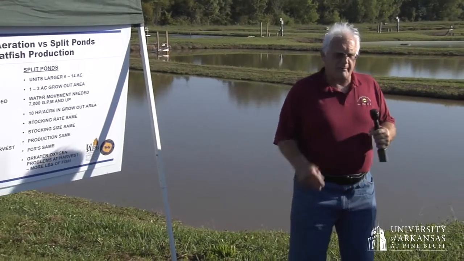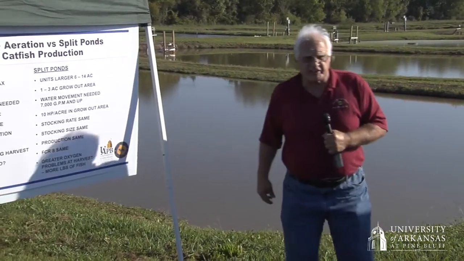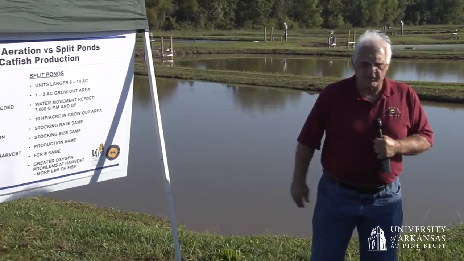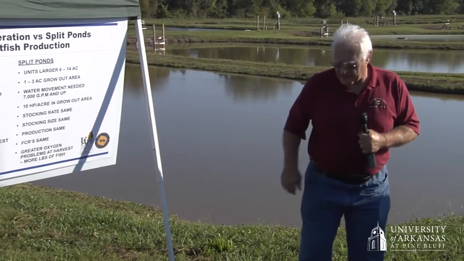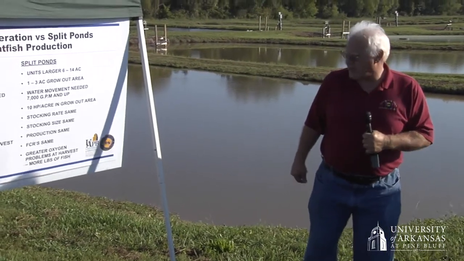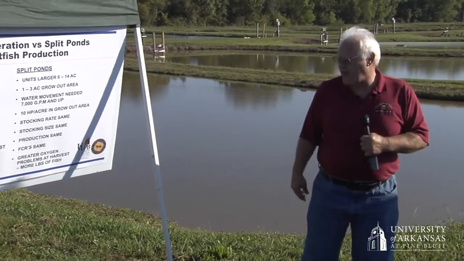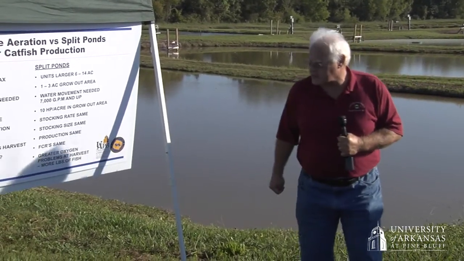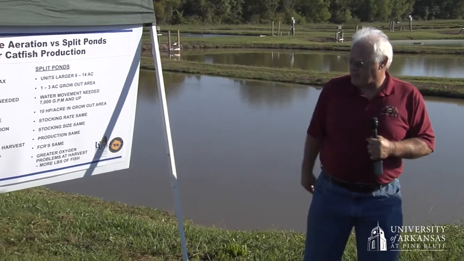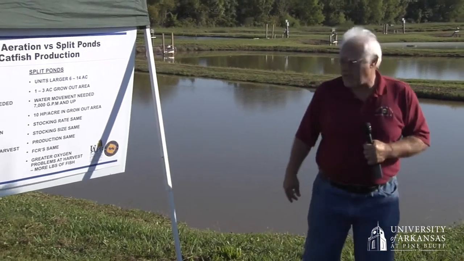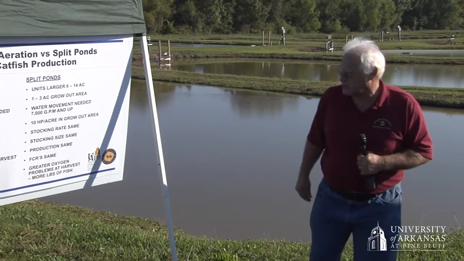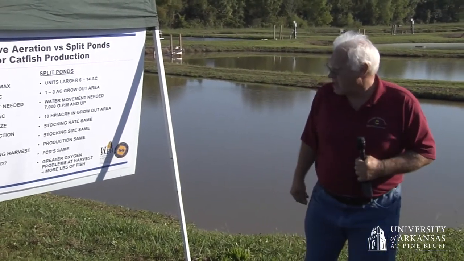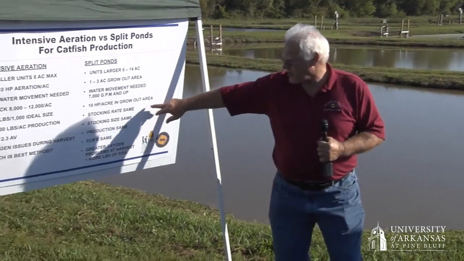Preferable size, we've had them as small as about 6.5 inches. You're better off to go about 8 inches, and this is all hybrids. This is a hybrid channel where you take the female channel catfish and cross it with the male blue catfish. So that's the ideal one. It grows fast, has some hybrid vigor, some of those characteristics. Anyway, about 150 pounds per 1,000 fish, that's going to be about 8 or 8.2 inches. You pretty much get that fish grown in 6 to 8 months in the growing season. Stocking rate's the same in these.